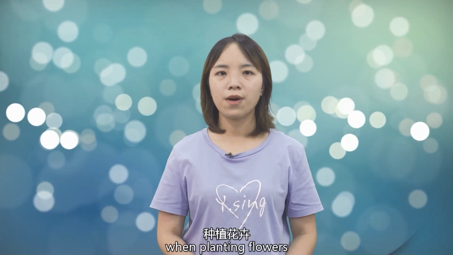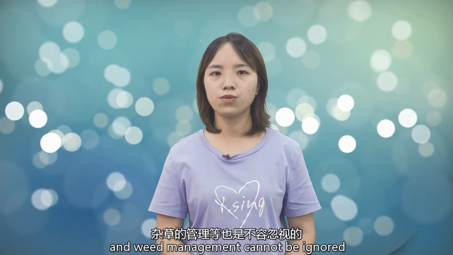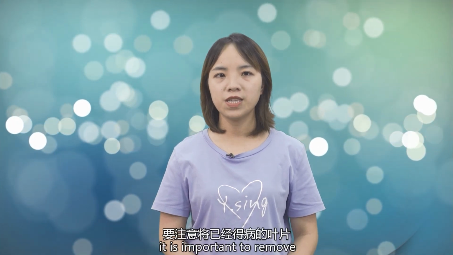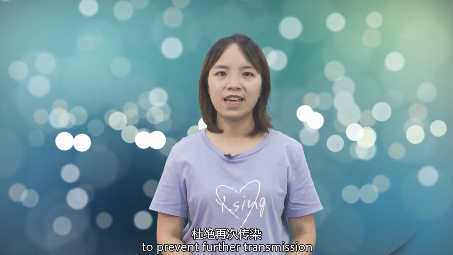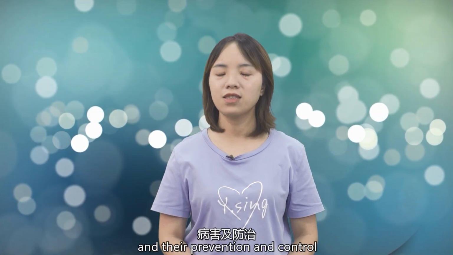Secondly, when planting flowers, special attention should be paid to watering, ventilation, lighting, fertilization, and other aspects. At the same time, rural hygiene and weed management cannot be ignored. When plants suffer from pests and diseases, it is important to remove and burn the diseased leaves and branches to prevent further transmission. Taking roses as an example, let's learn about common diseases and their prevention and control.